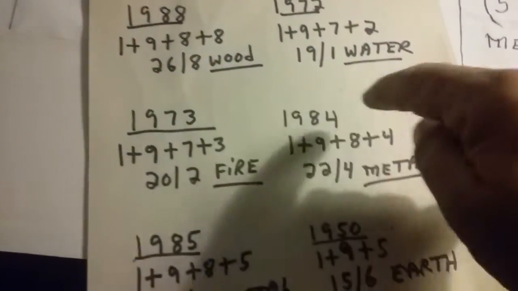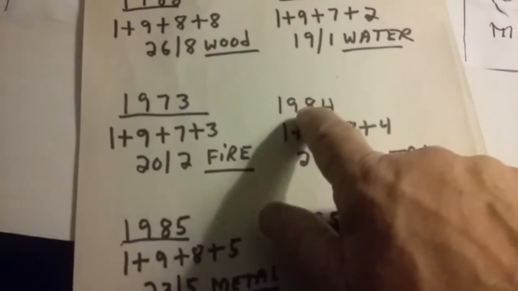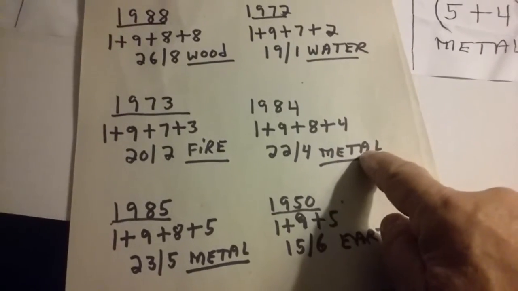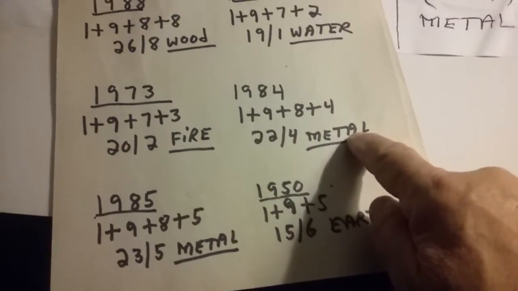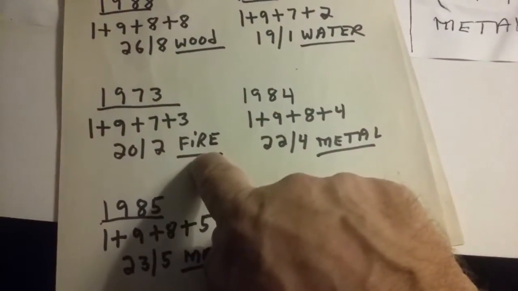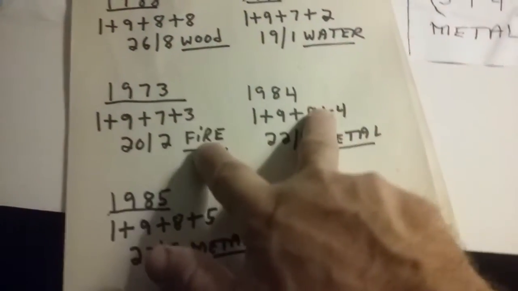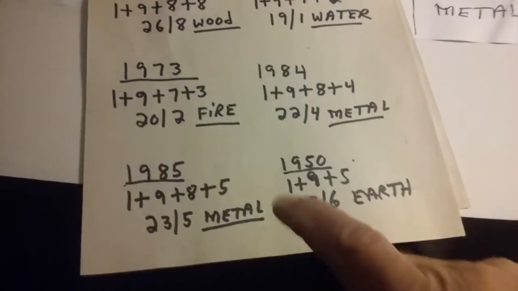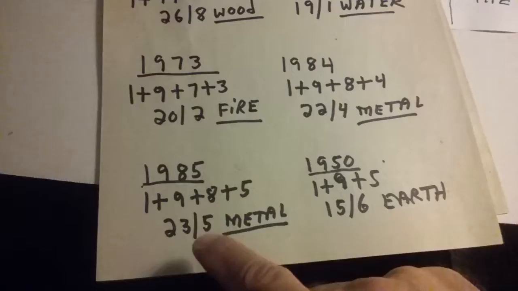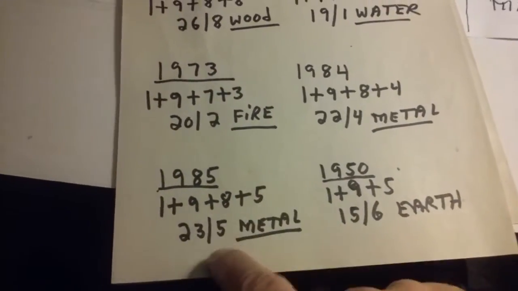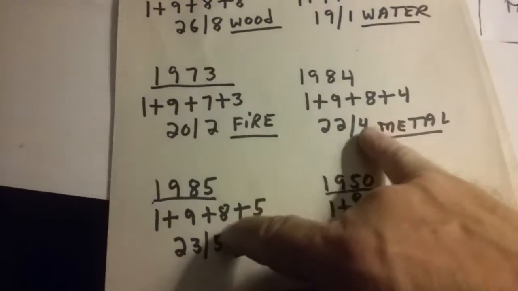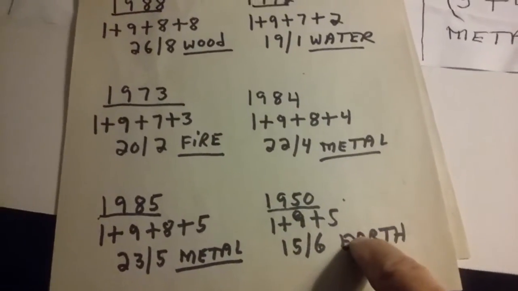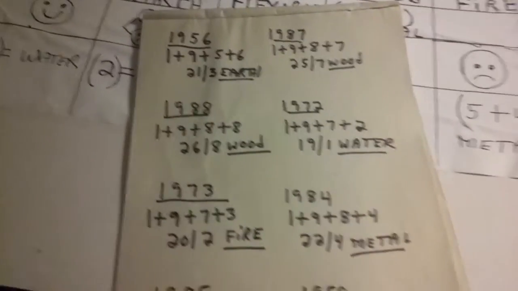Now, fire can control metal. Like if you take 1985: 10, 18, 22, 4 and 5 is metal when you add them up. Metal can be bent by fire. It's controlled by fire, but there's always a conflict between fire and metal. Metal's kind of aggressive. Now, 1985 is a metal too: 10, 18, 23. See, 5 and 4 are both metal. Now, 1950 is earth. So 3, 6, and 9 is earth.